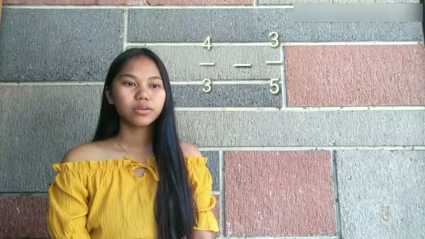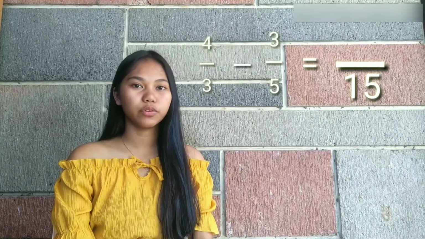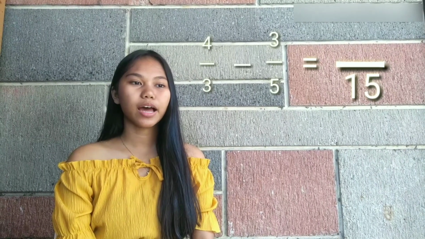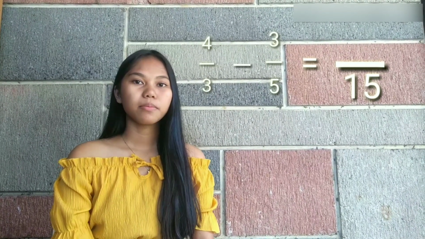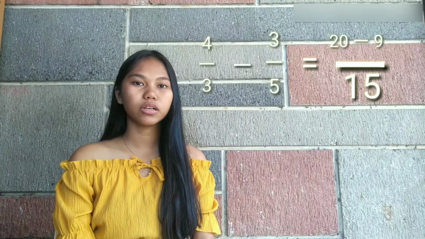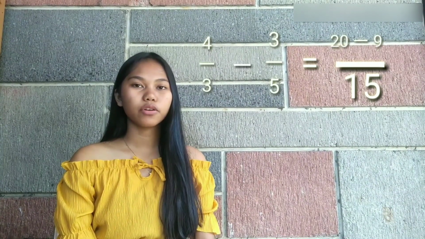Subtraction of fractions. Example, 4 over 3 minus 3 over 5. 3 times 5 equals 15. Then cross multiply: 4 times 5 minus 3 times 3 equals 20 minus 9 over 15.